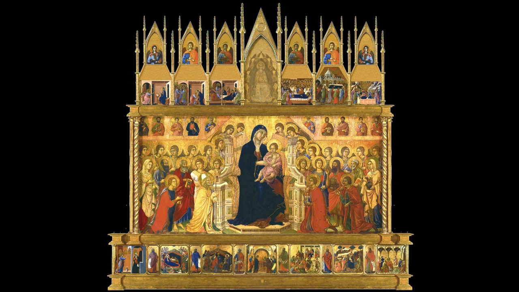Duccio was the leading artist in the city of Siena at the beginning of the 14th century. Duccio's most famous work was an altarpiece for the Cathedral of Siena known as the Maestà. Completed in 1311, Duccio's altarpiece simultaneously evidences both the glory of the International Gothic style and the dawn of the Italian Renaissance.